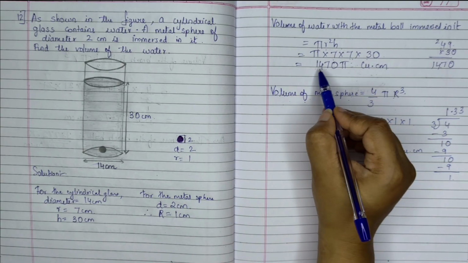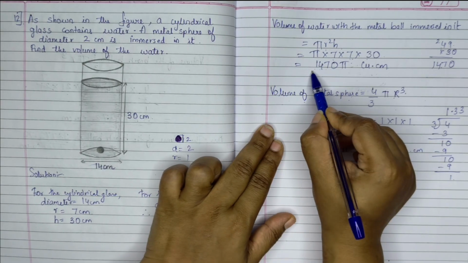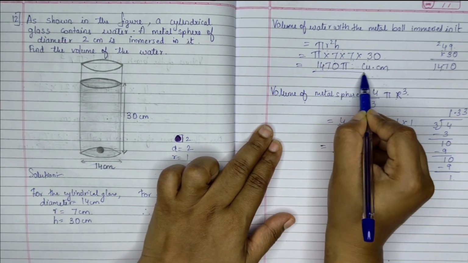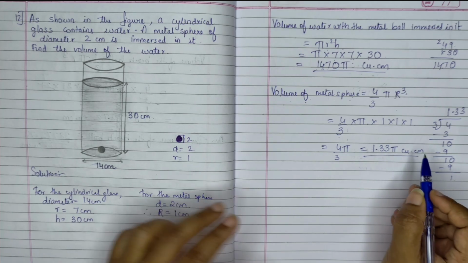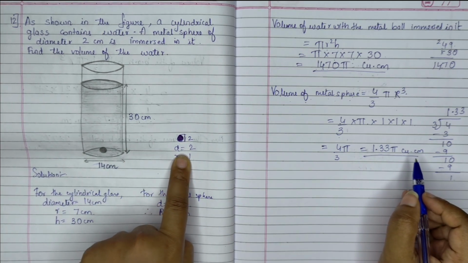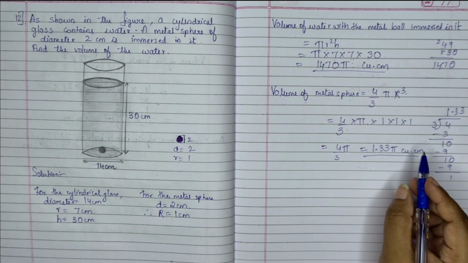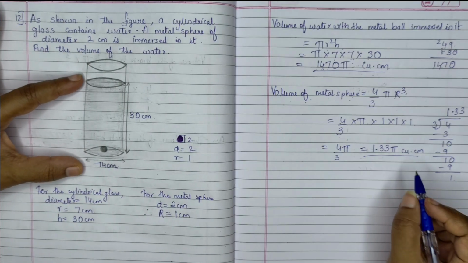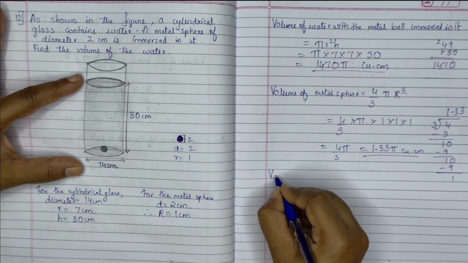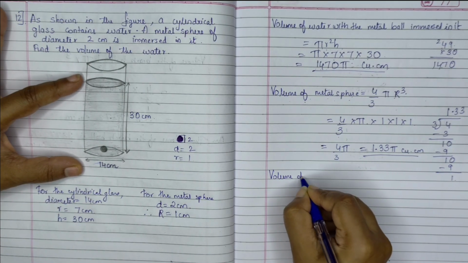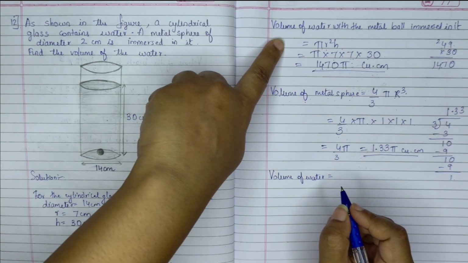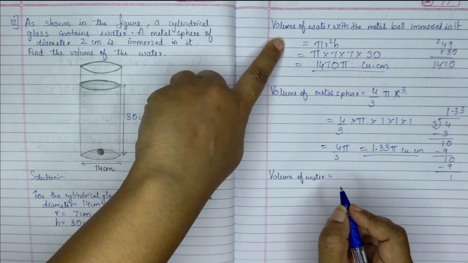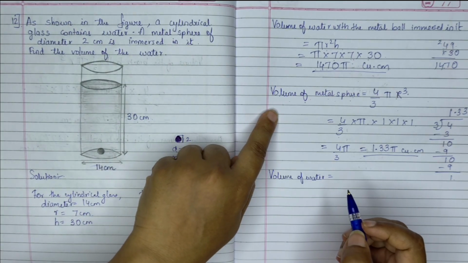Here we got the volume of water with the metal ball immersed in it, and here the volume of the metal ball. Now we will take out this metal ball from the water, so we only have to find the volume of water. Volume of water is equal to volume of water with the metal sphere minus volume of the metal sphere.